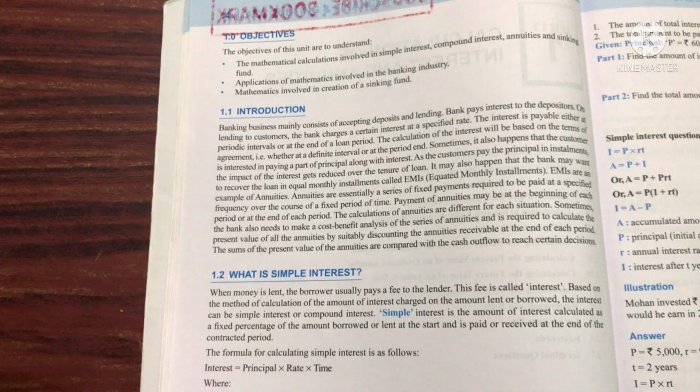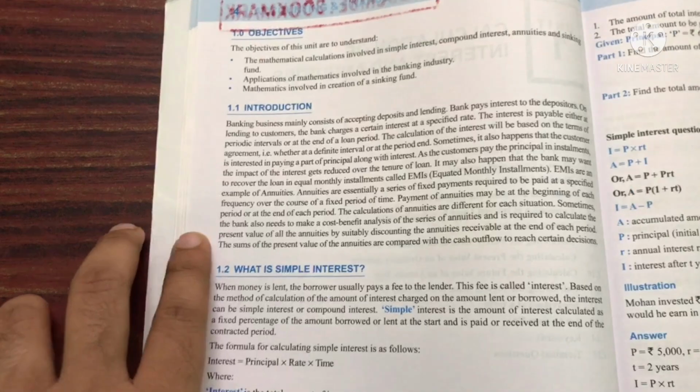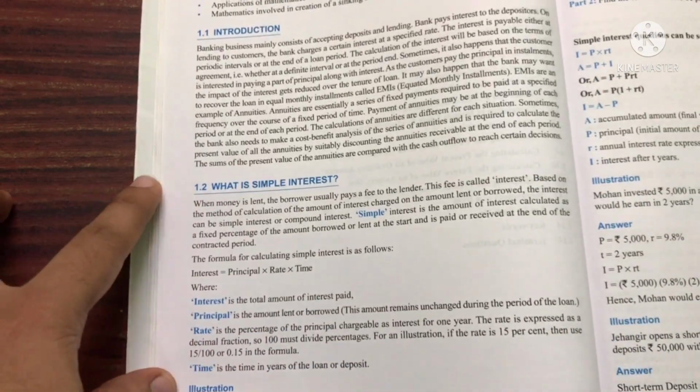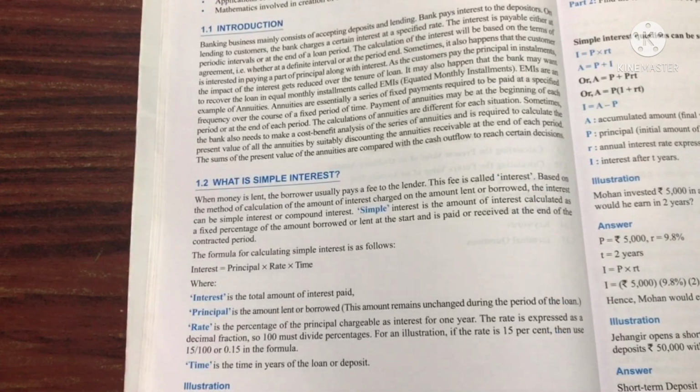Generally, banks accept deposits and lend money. So in both aspects, we have to pay some interest or receive interest. Interest has been classified into 2 categories. One is simple interest, another one is compound interest. Simple interest means for a period, interest is received only once. So it's very simple. So it's a simple interest.